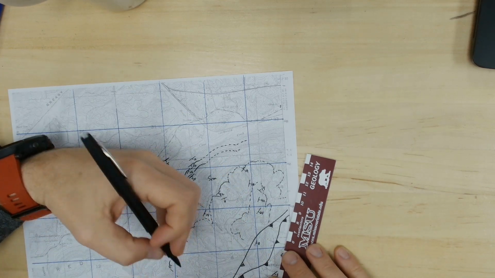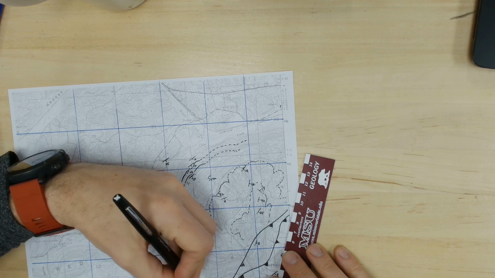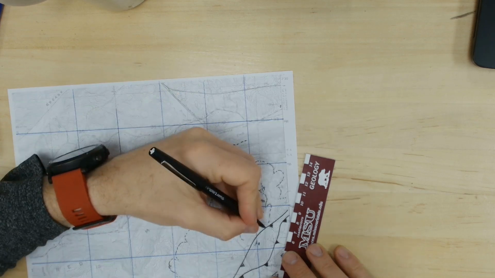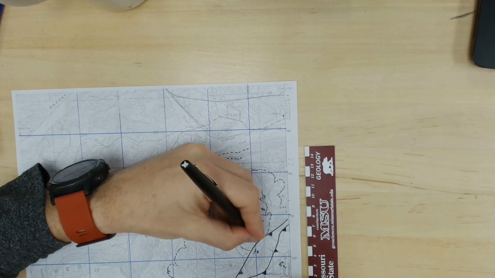I need a second fault in here because some of these rocks and some of these contacts and topography are kind of cut by another ridge. And I know the lithologies are cut, so I'm missing strata. So I had to draw another fault in.